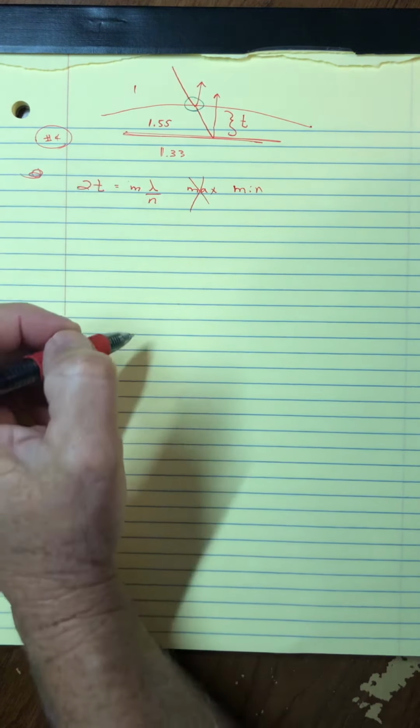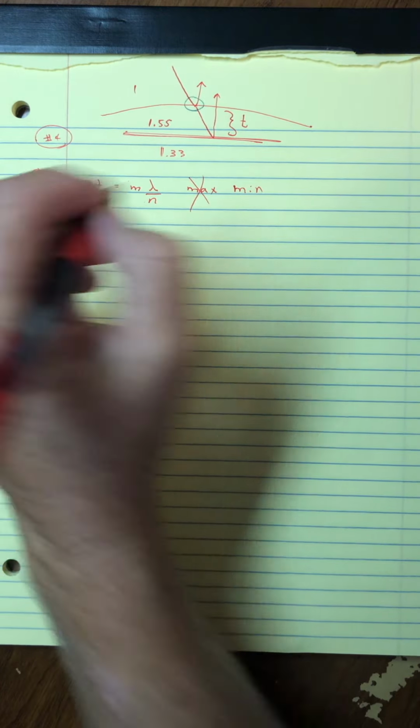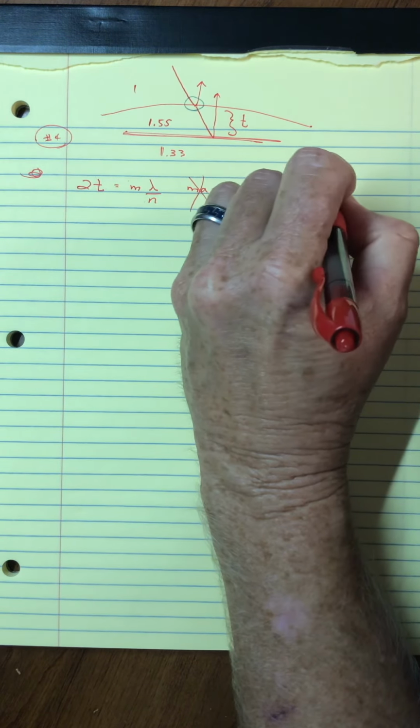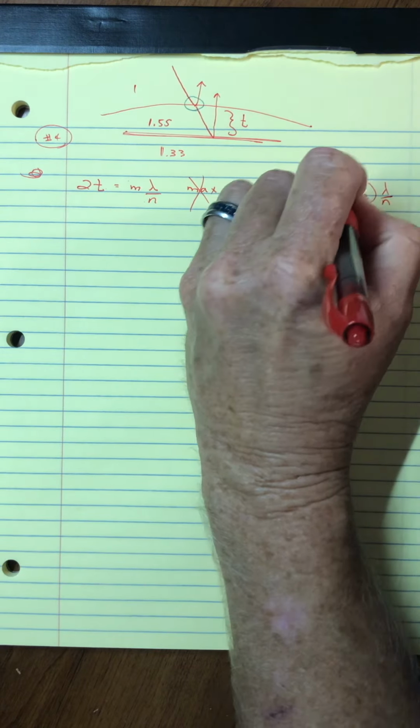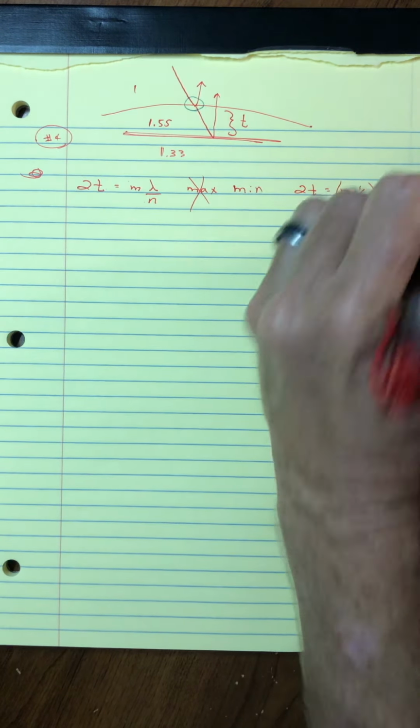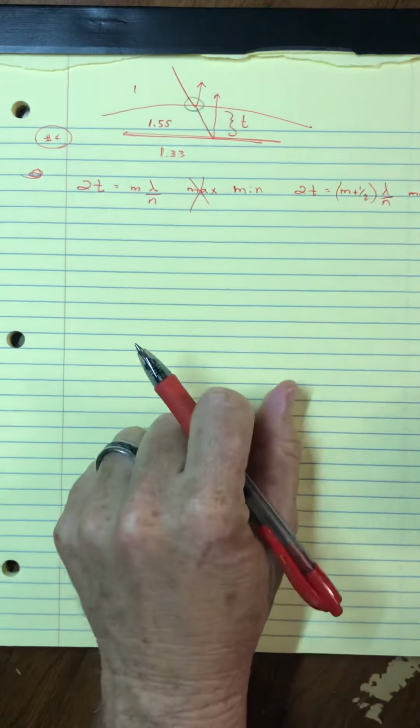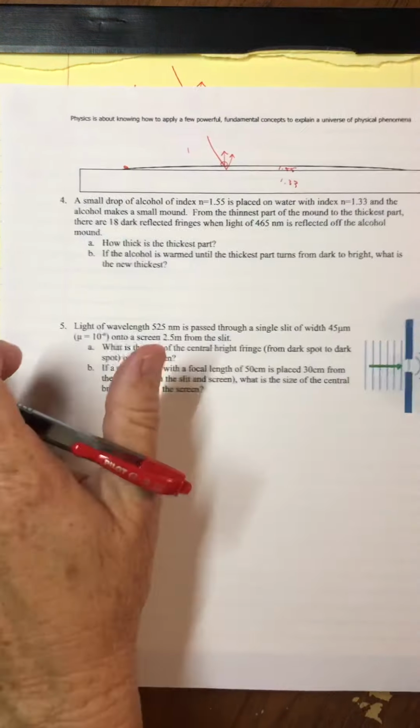And then I can list the other 3 equations, like this one, 2t equals (2m plus 1/2) lambda over n, would give me maximums on reflection. And then I can reverse those for transmitted light. But before I write all those down, let's just see which ones I need here.